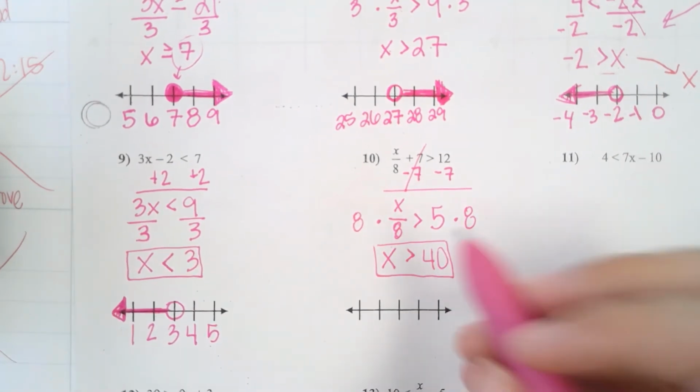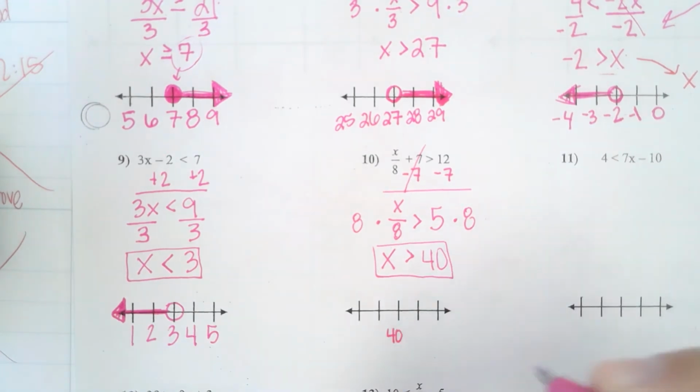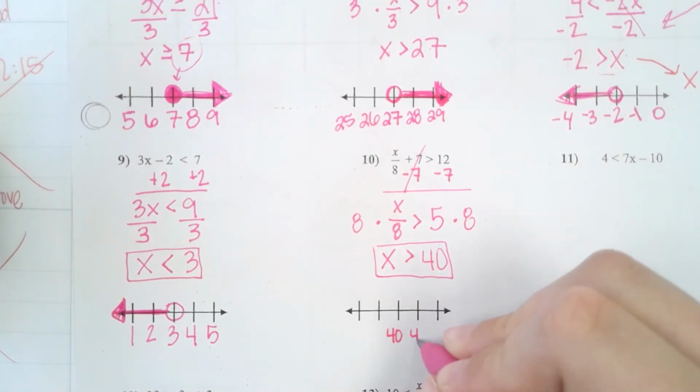All right, so keep your answer that you just got. That's going to be your middle number, and then you can go ahead and start filling in the rest of your number line.